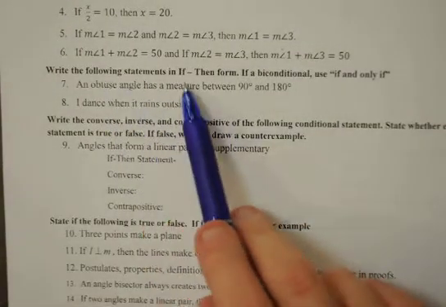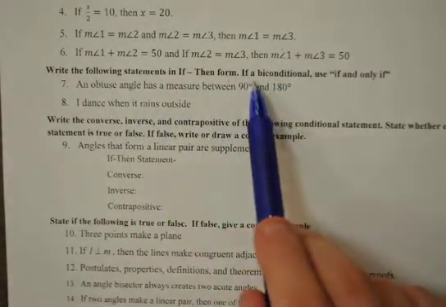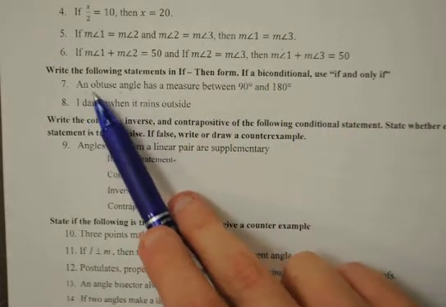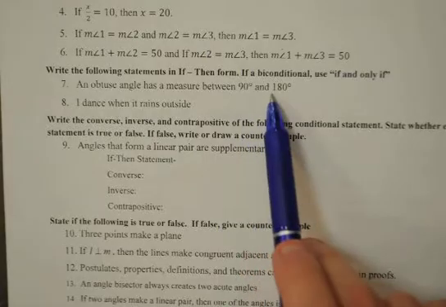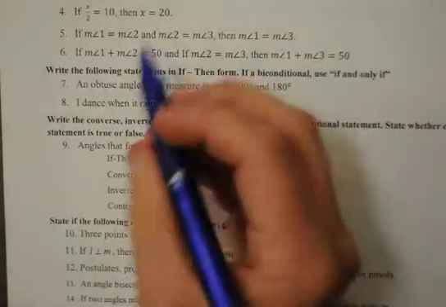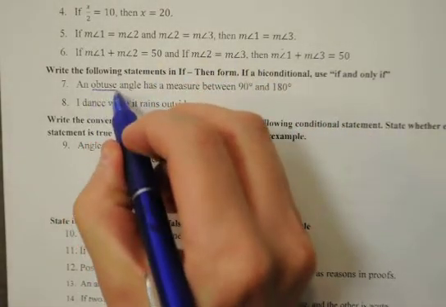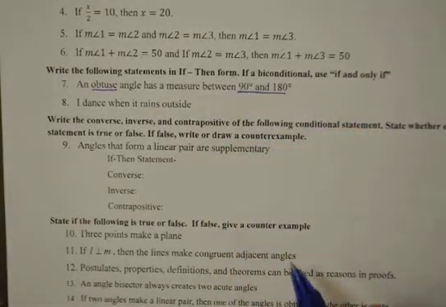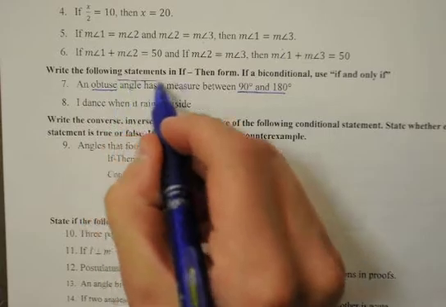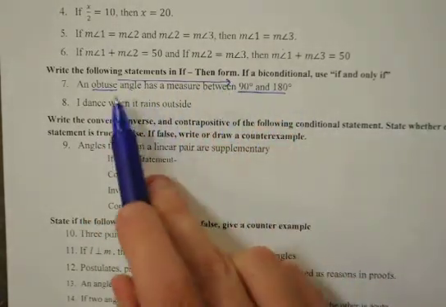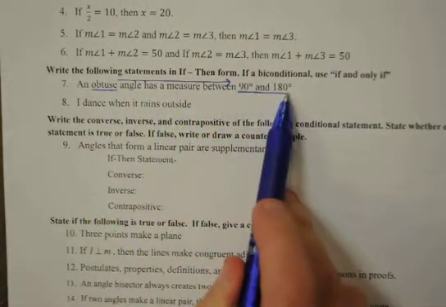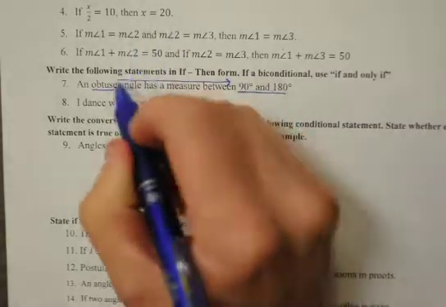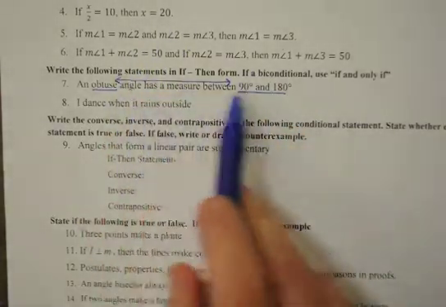It says write the following in if-then form. If it's a biconditional, use if and only if. So here we go. An obtuse angle has a measure between 90 and 180. Does obtuse imply 90 to 180? Yes, it does. So obtuse implies between 90 and 180. Does an angle between 90 and 180 imply obtuse? Yes, it does. So that works both ways.